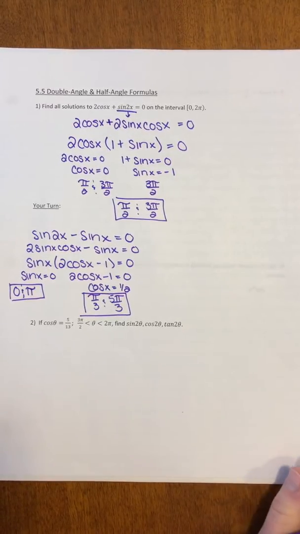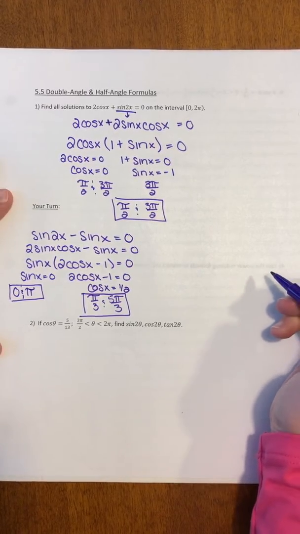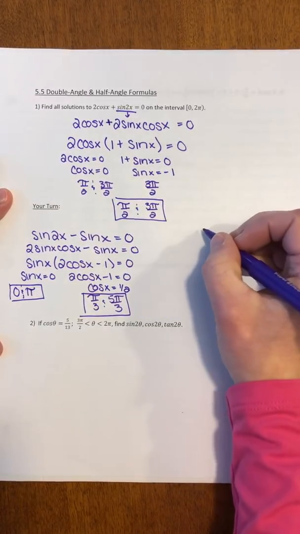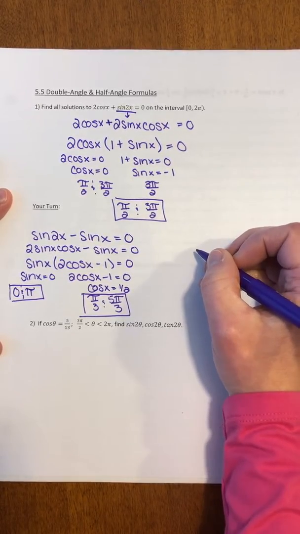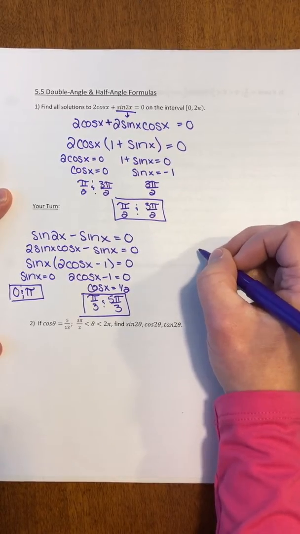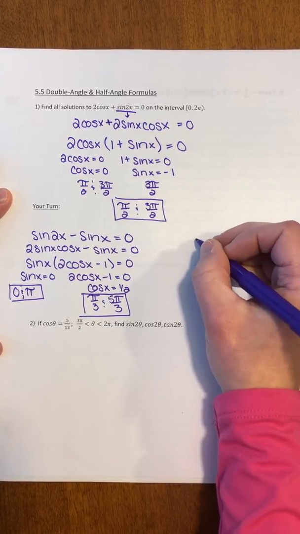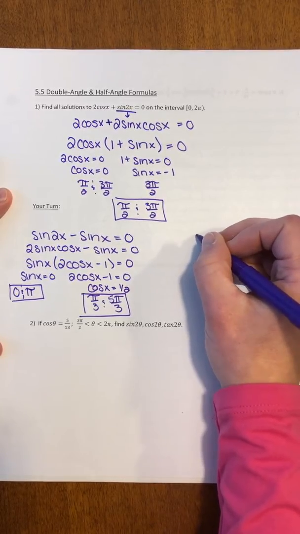Right, so starting back up on the unit circle, hopefully you guys got 0, pi over 3, and 5 pi over 3. Okay, so I'm going to give you one more that we're going to work through together to solve, and I want to do the cosine double angle formula just to show you, because there are 3 options for that.